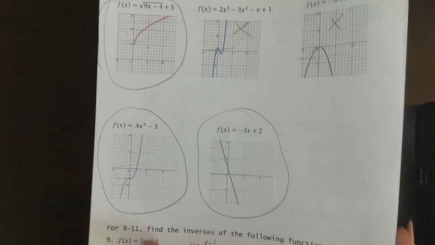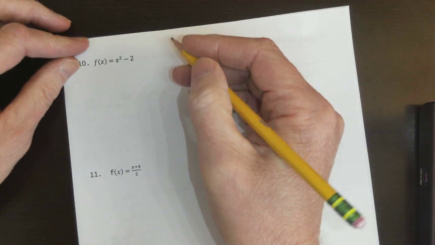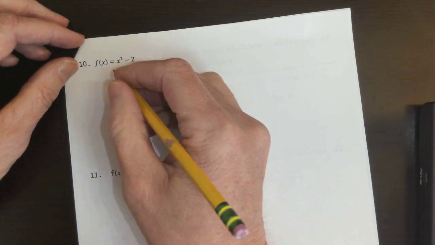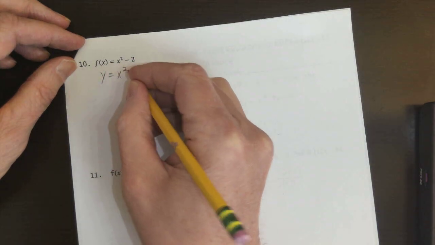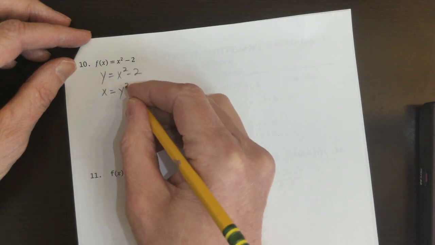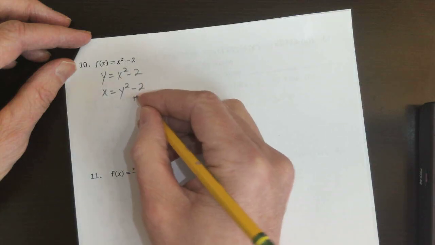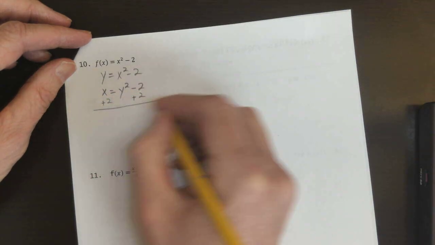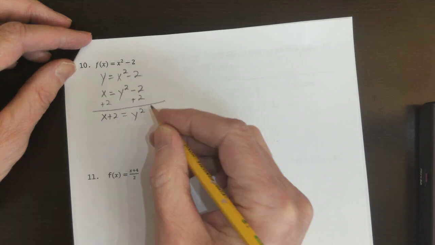10, same directions. 9 through 11, we're finding the inverses. So y equals x squared minus 2. Switch where x and y are. X equals y squared minus 2. Solve for y. Let's add 2 to both sides first. X plus 2 equals y squared.